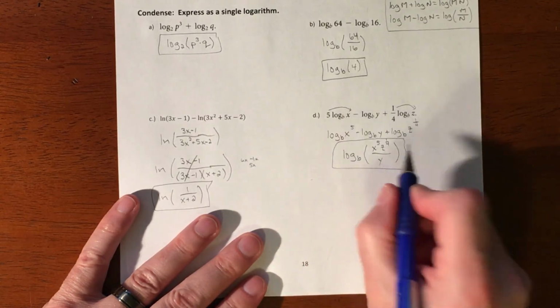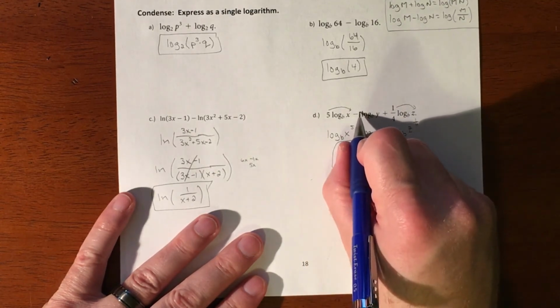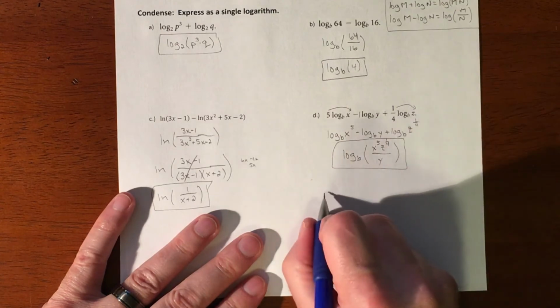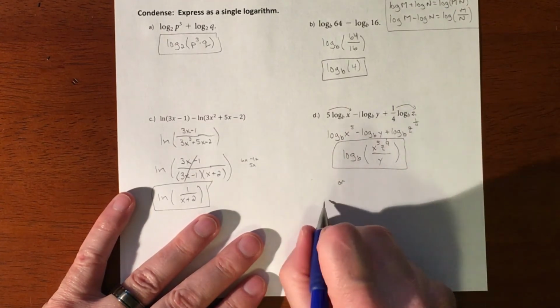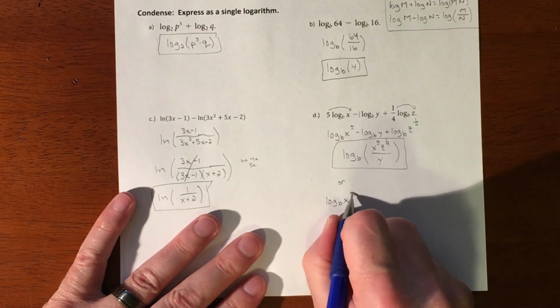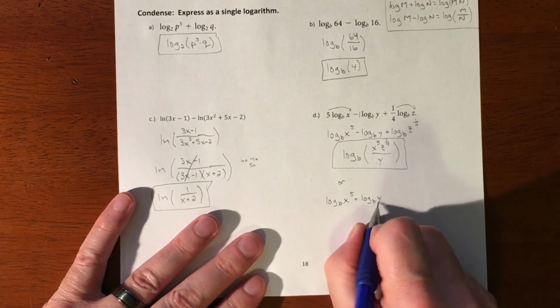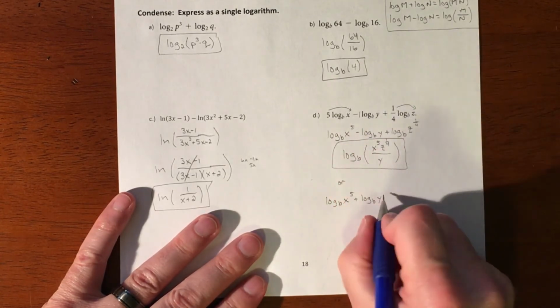Now, the different approach to this is, once I get here, I actually could treat this like a negative 1. So I could have rewritten this as log base b x to the 5th plus a log base b y and make that a negative 1 exponent.